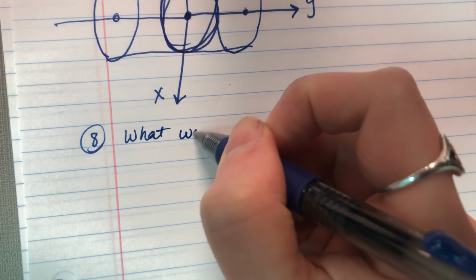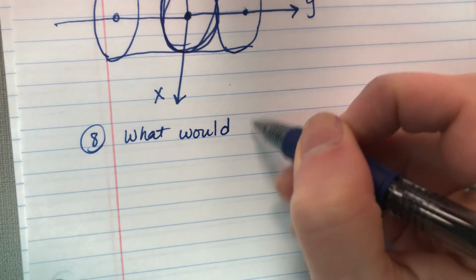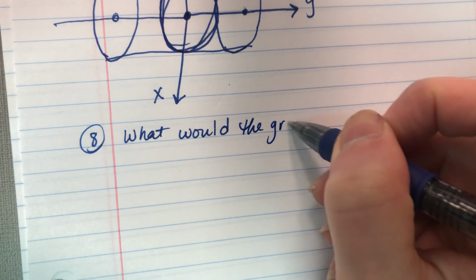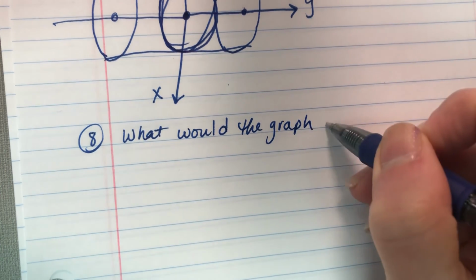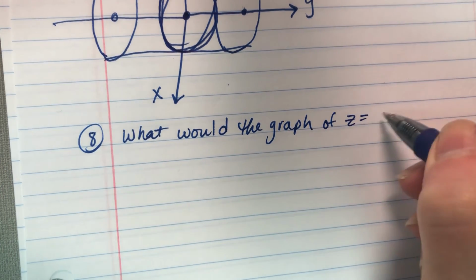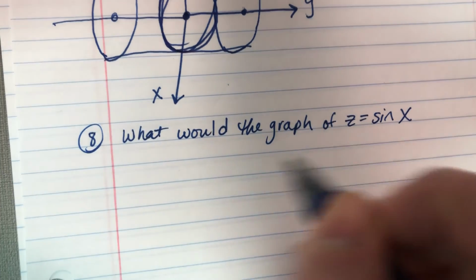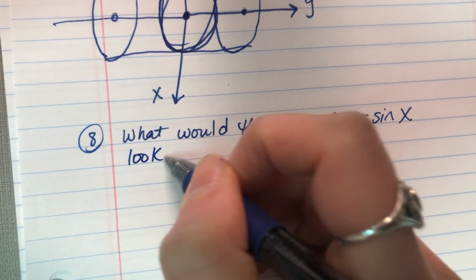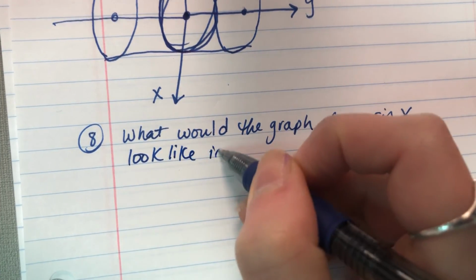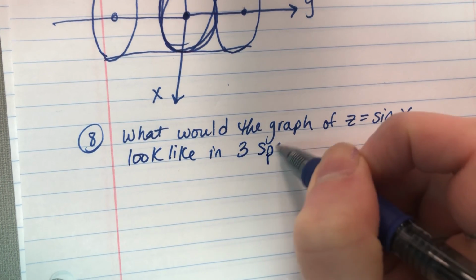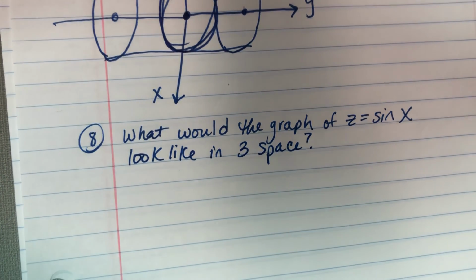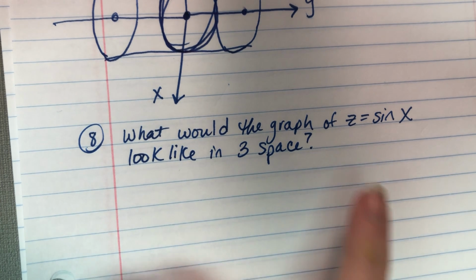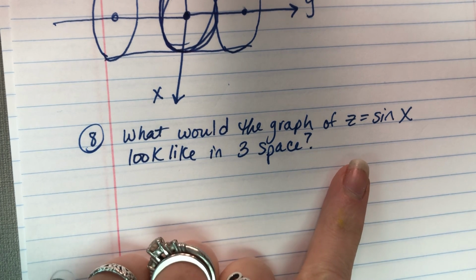What would the graph of z equals the sine of x look like in 3 space? Which of course just means 3D space. So think on that for a moment.